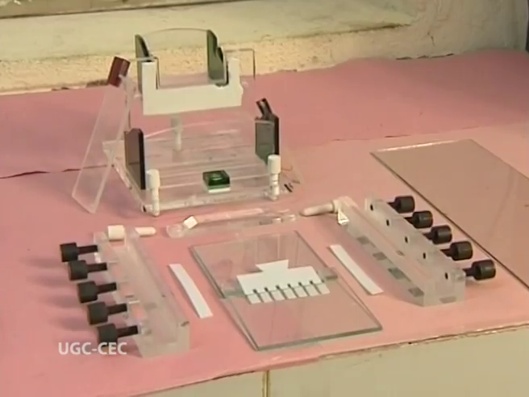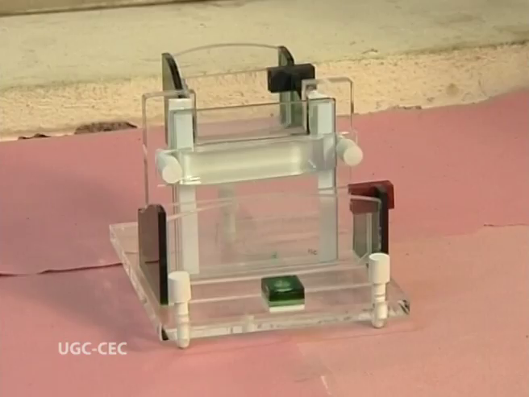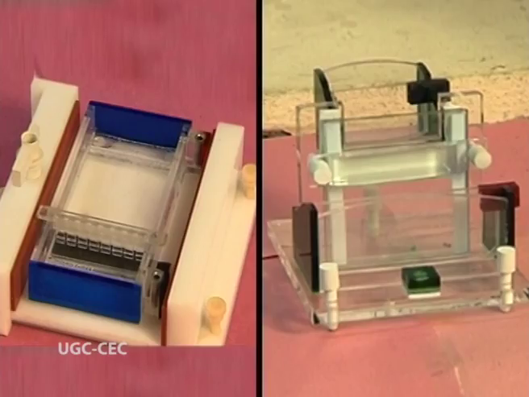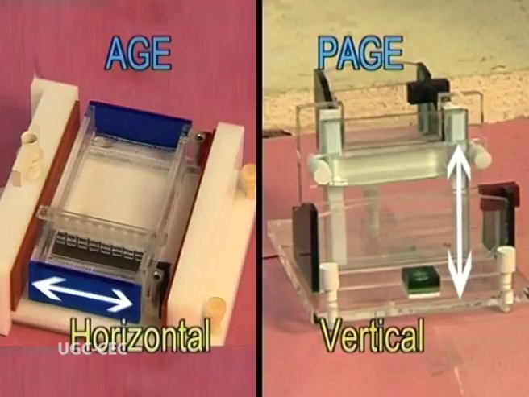The most recent and advanced technique other than agarose gel electrophoresis is polyacrylamide gel electrophoresis, abbreviated as PAGE. It also consists of two units, that is power pack and electrophoresis tank. The only difference between AGE and PAGE is that AGE is a horizontal tank whereas PAGE is a vertical tank. AGE is used for separation and quantification of DNA, whereas PAGE, that is polyacrylamide, is used for separation of proteins.